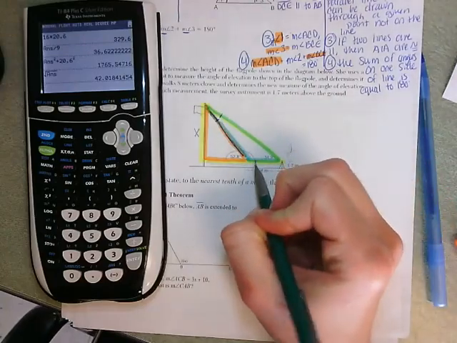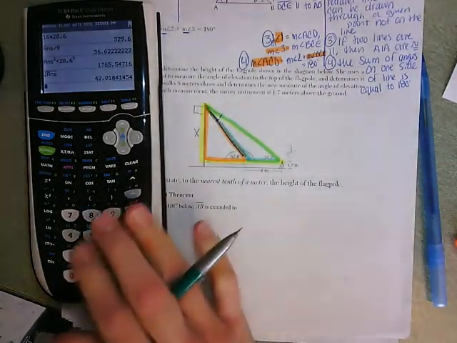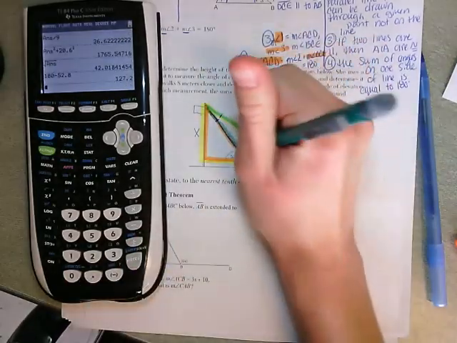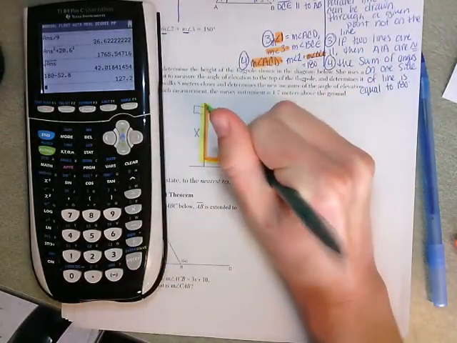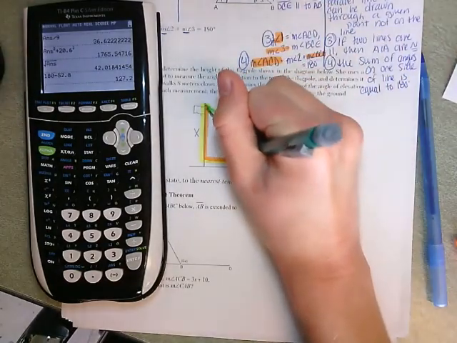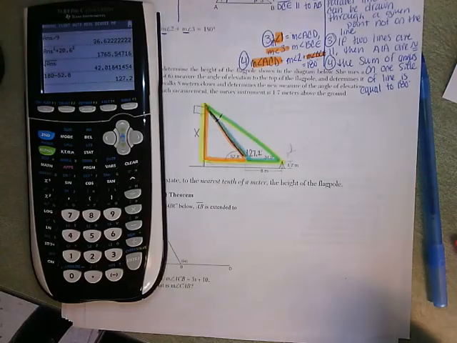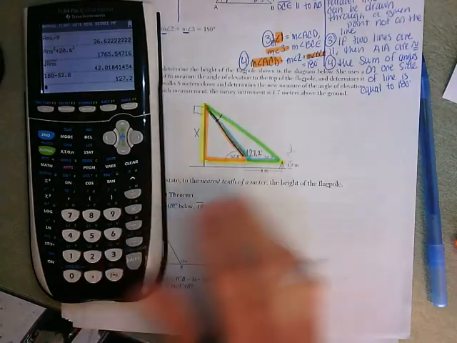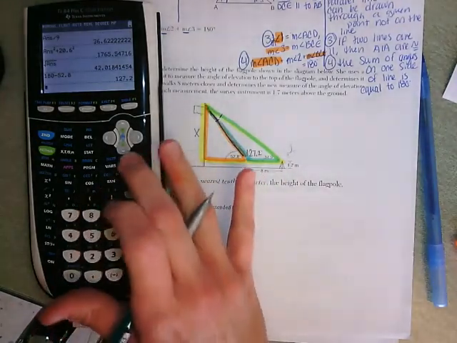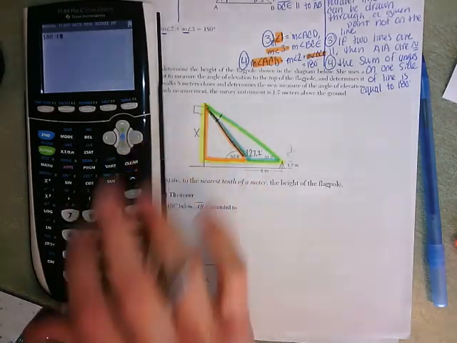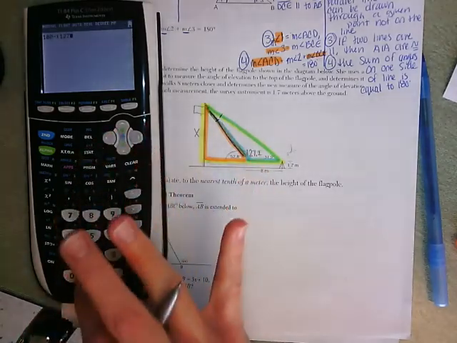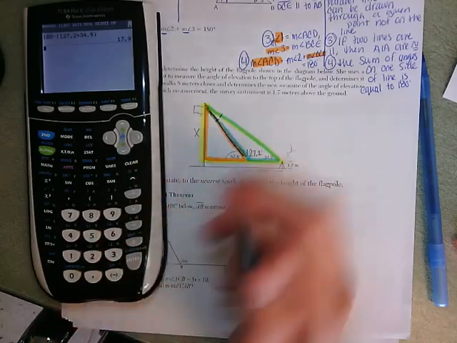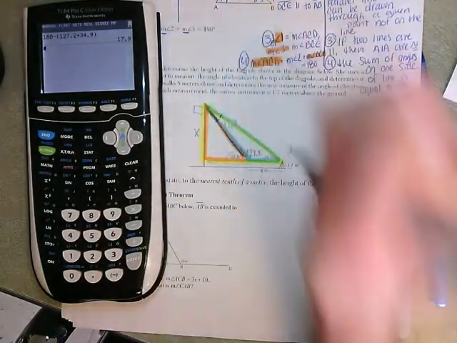Now these two angles are supplementary, so they add up to 180. So 180 minus 52.8 is 127.2. Now these two angles and this angle add up to 180, so I'm going to do 180 minus 127.2 plus 34.9, which is equal to 17.9. Okay.